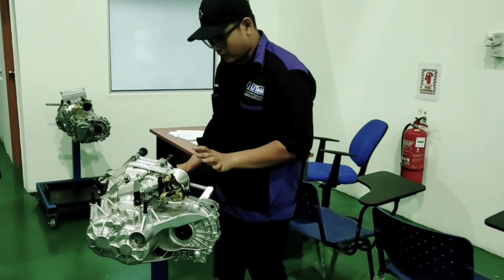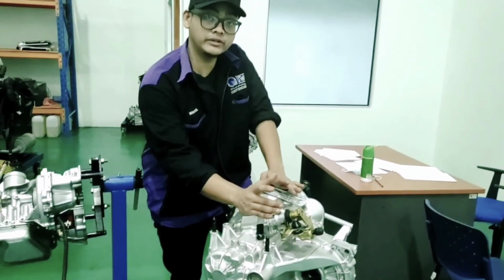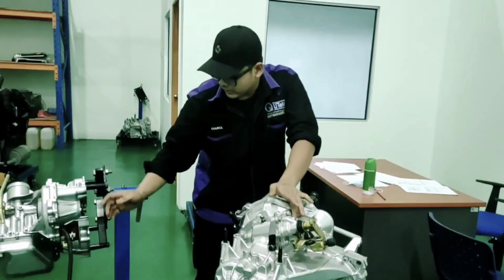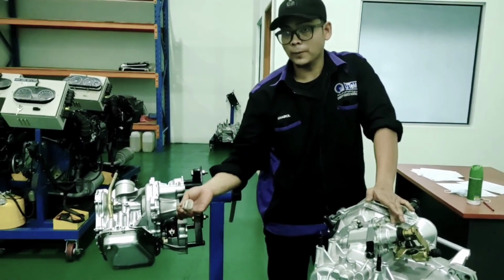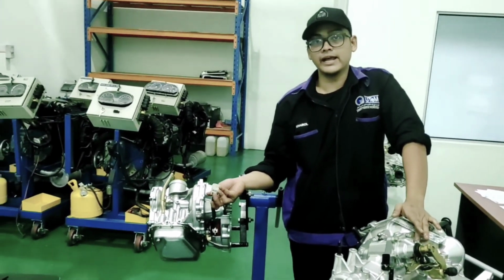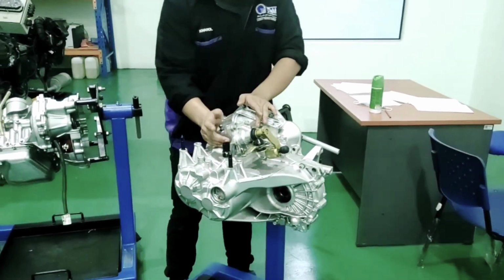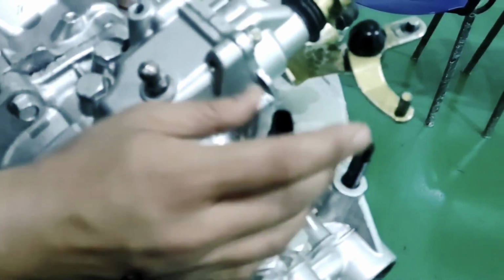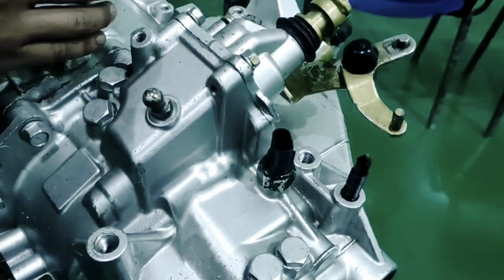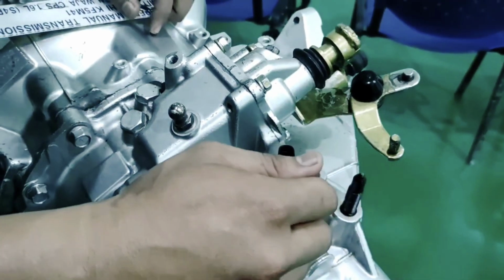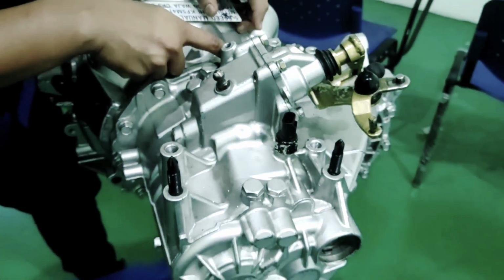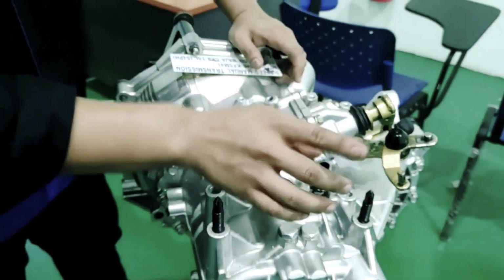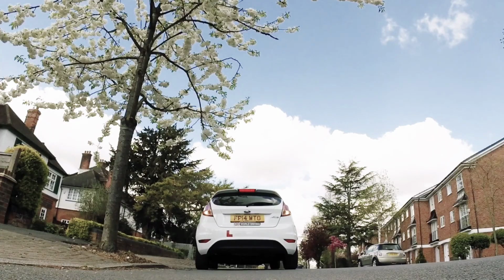Okay. Next, I will explain how the manual transmission indicates the reverse gear. For the automatic, it uses an indicator to show the reverse gear light. For the manual transmission, it uses a reverse switch. As you can see here, this is the reverse switch for the manual transmission. When we shift the gear to reverse, the shaft of the driver gear will pull the reverse switch, and the reverse switch will send a signal to the ECU to turn on the reverse light.